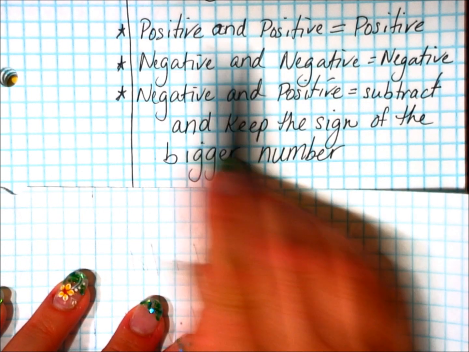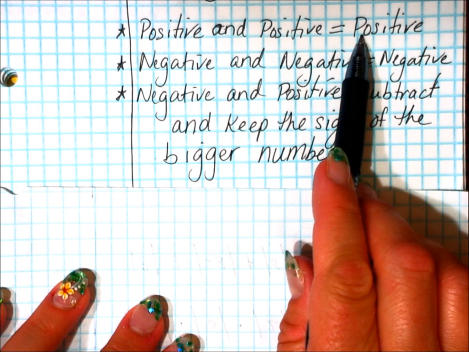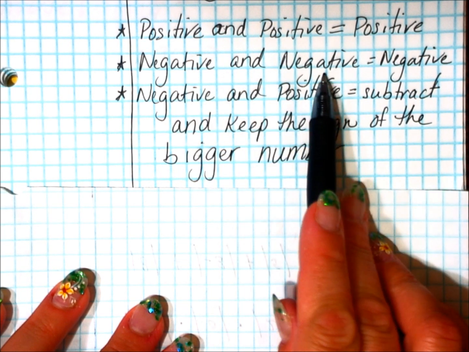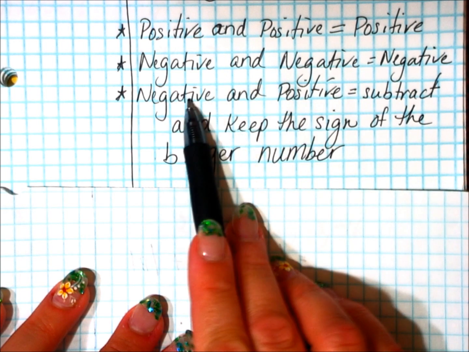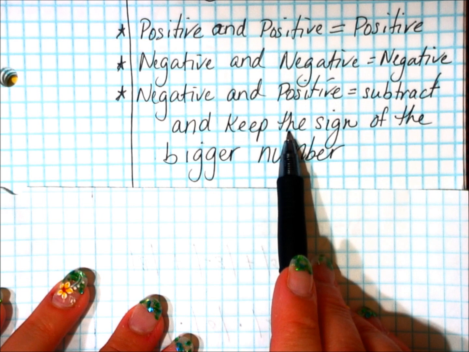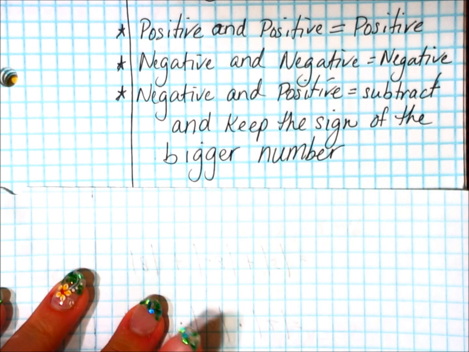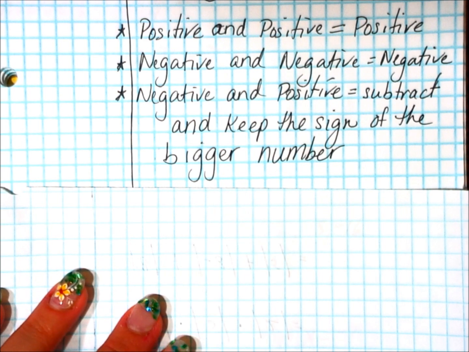If it's a positive and a positive, so you're adding two positives, of course you're going to get a positive. If you have a negative and a negative, then you're going to keep the negative. If you have a negative and a positive, then you're going to subtract the two numbers and keep the sign of the larger number, the bigger number. And I'm going to show you all that here in just one second. So let's look at a couple of these problems.